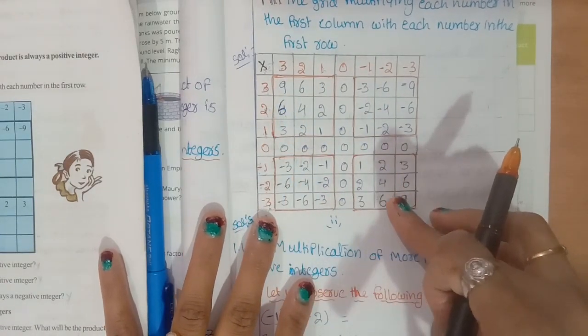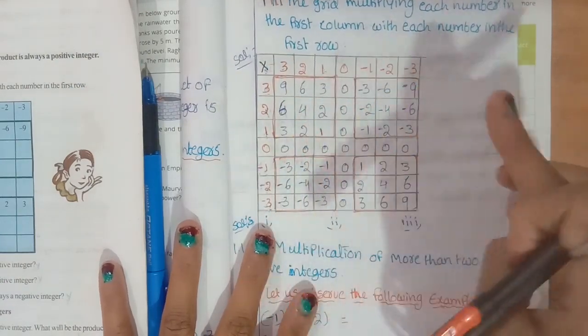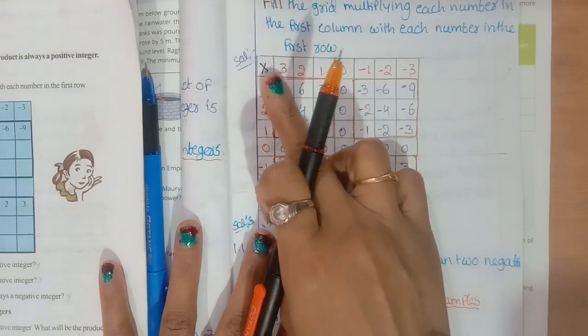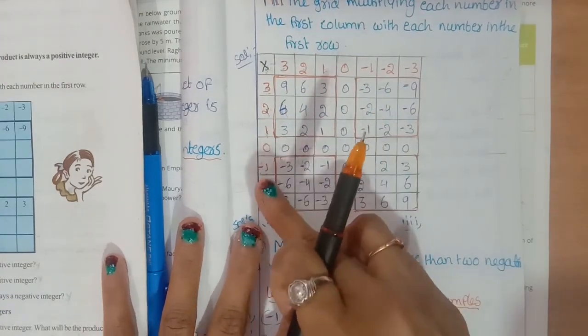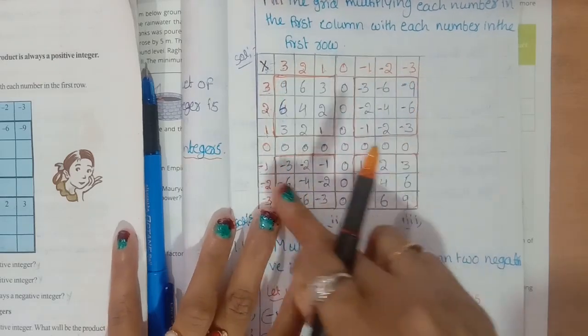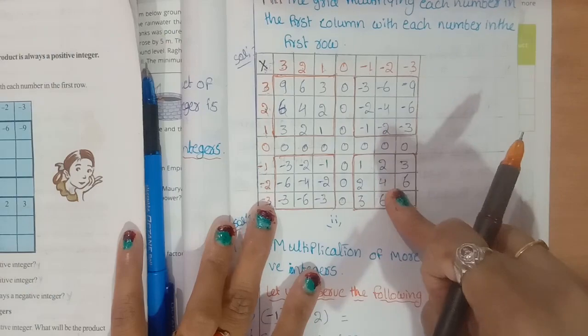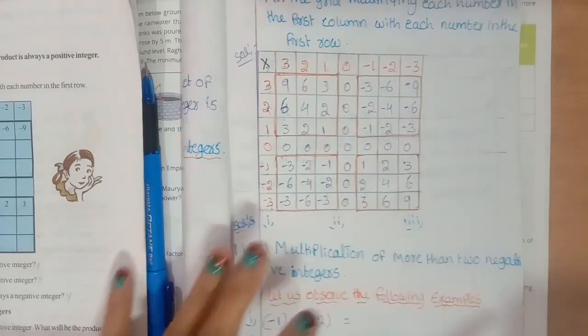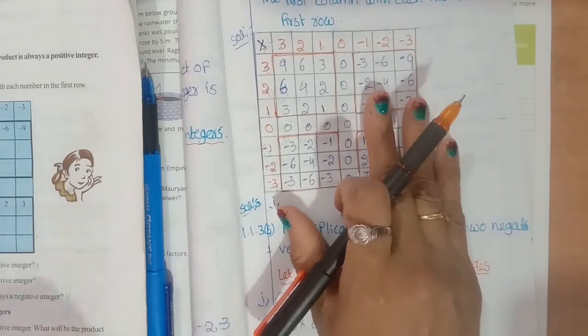Did you understand, Gagansai? A positive integer multiplied by positive, here we will get positive only. A positive integer multiplied by a negative, you will get negative only. A negative integer multiplied by a positive, we will get negative. A negative integer multiplied by a negative, we will get positive only. Are you okay? Yes. Yeah, this grid, did you understand, Gagansai?